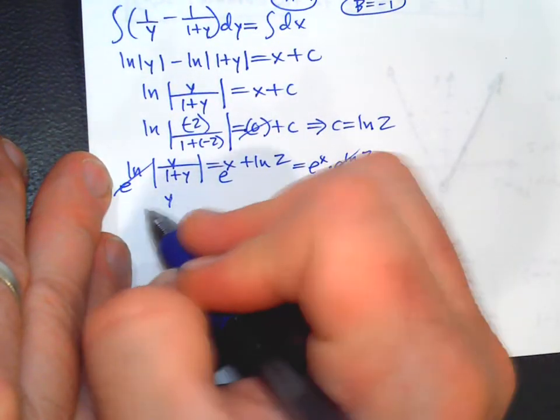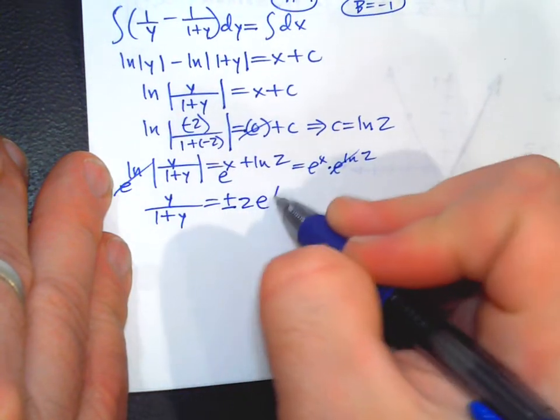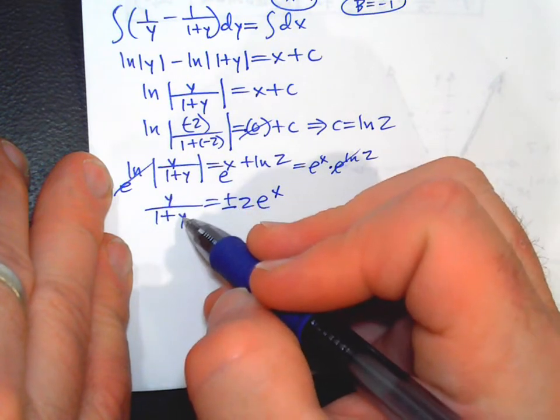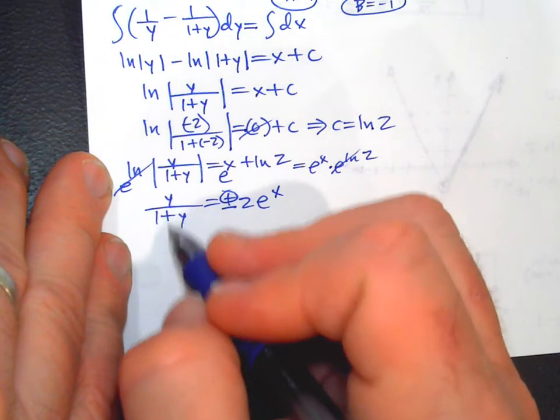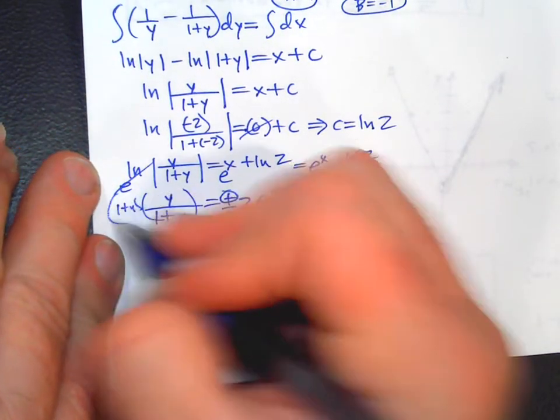Get rid of the absolute values, plus or minus. Now let's choose if plus or minus right now. If you plug in, -2 over -1 is +2. We want the positive. Then we got to solve for y, so we're going to multiply both sides by 1 plus y.